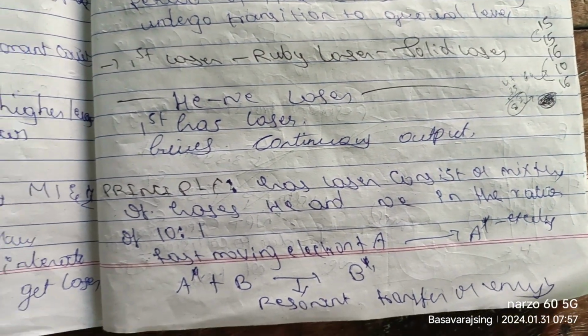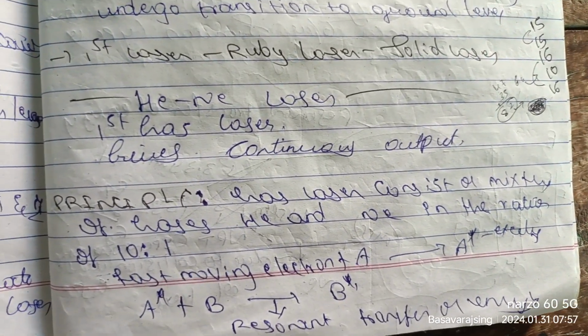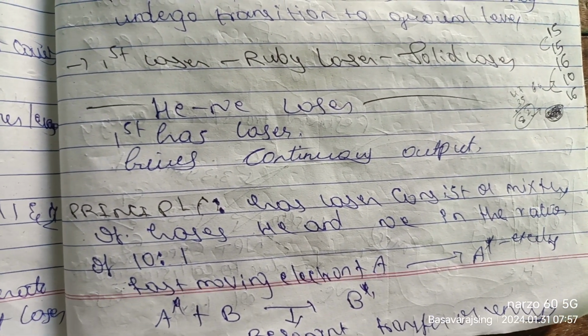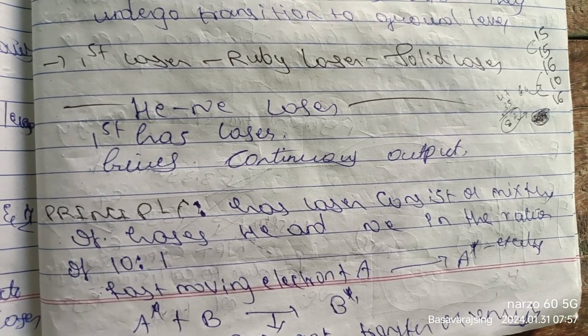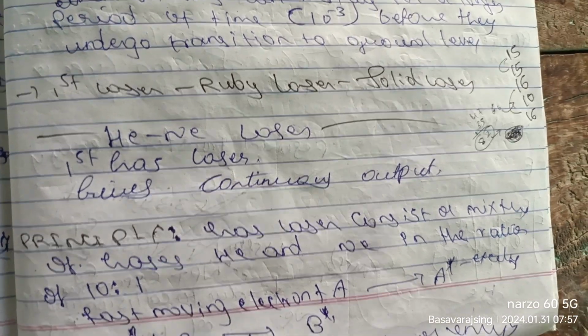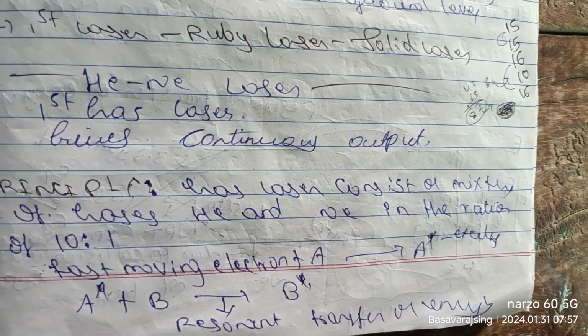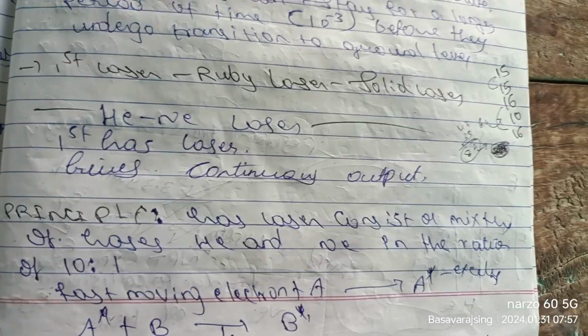Then A star collides with B, and the excited state of A transfers its energy to B. This is called resonant transfer of energy.